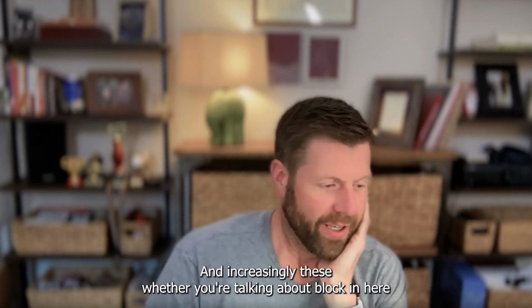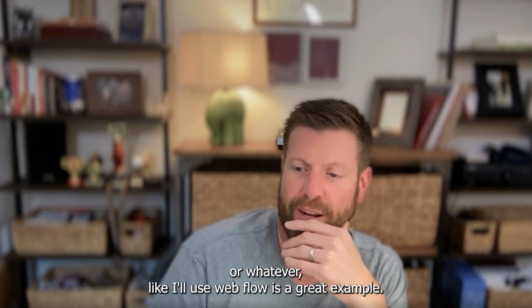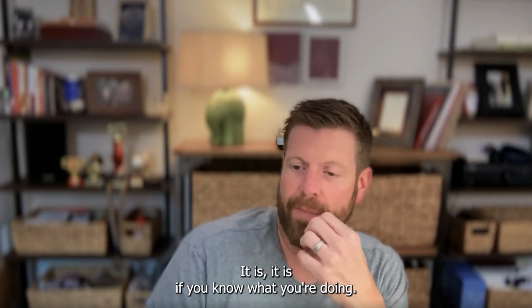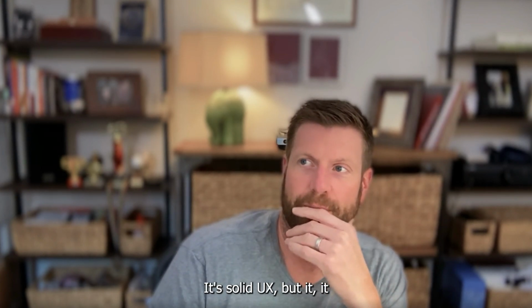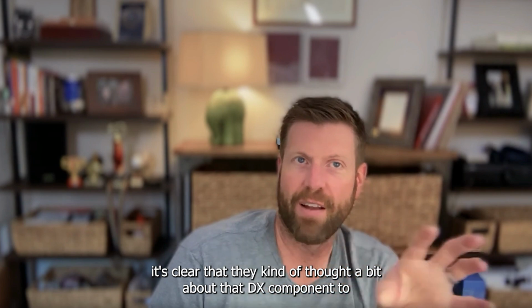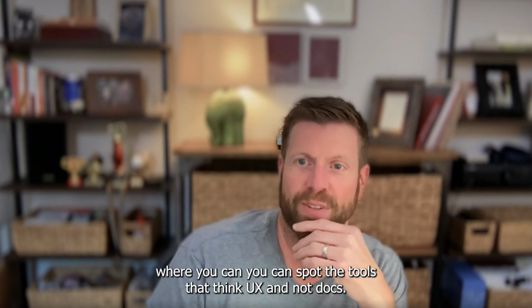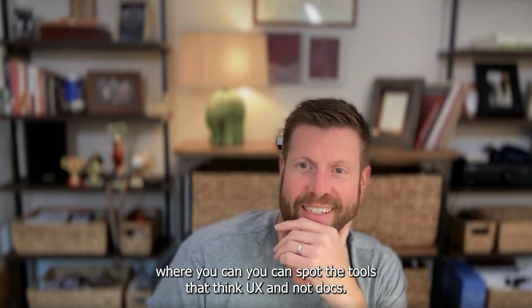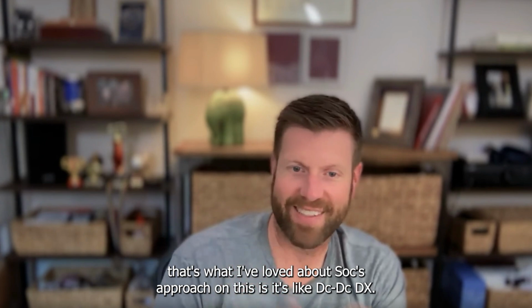Whether you're talking about block editing or whatever, I'll use Webflow as a great example. If you know what you're doing, it's solid UX, but it's clear that they thought a bit about that DX component too, where you can spot the tools that think UX and not DX.